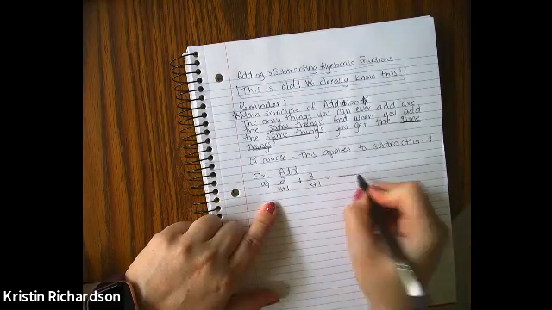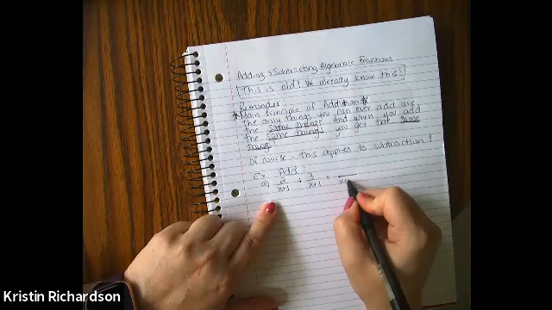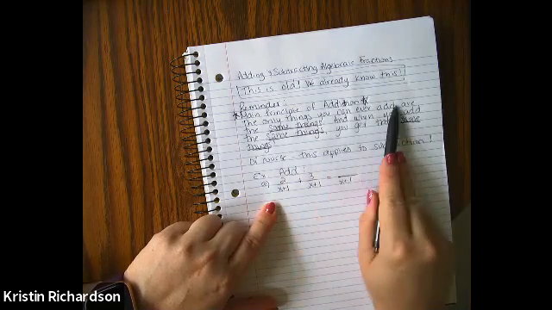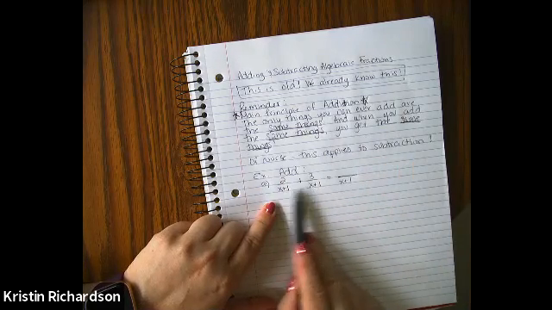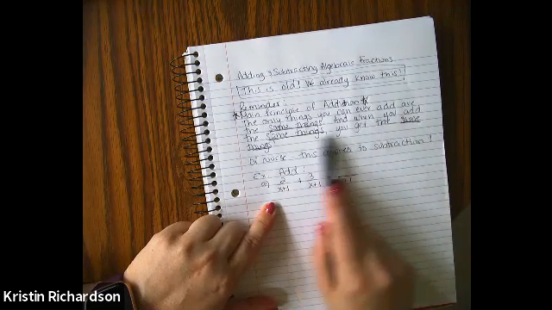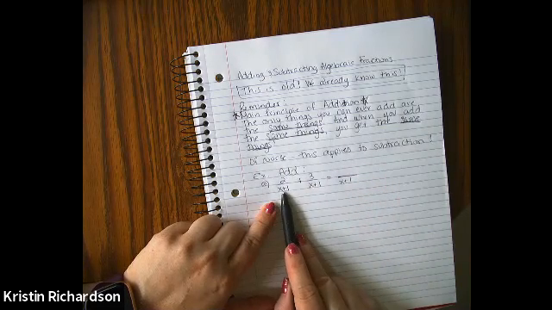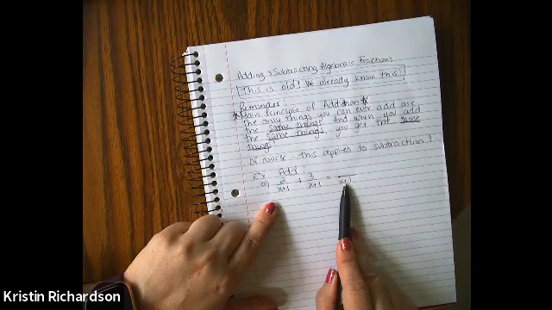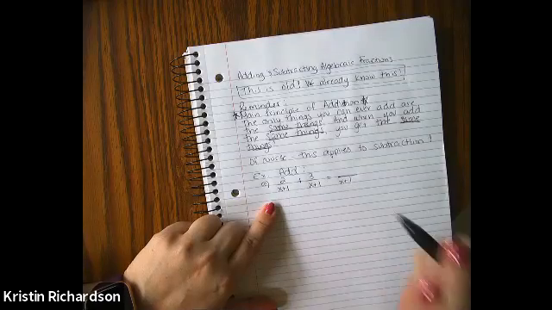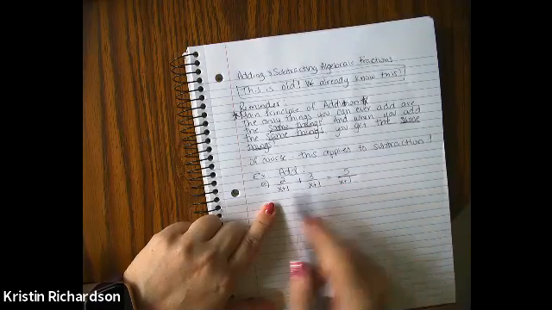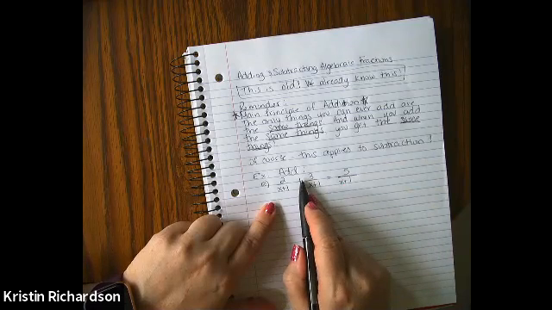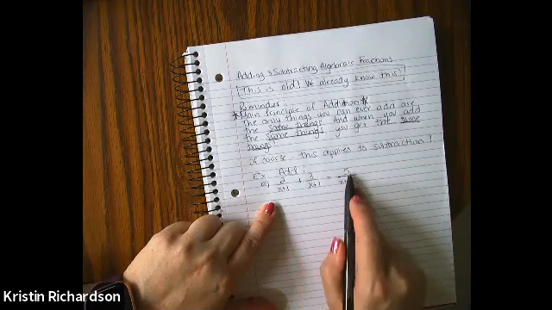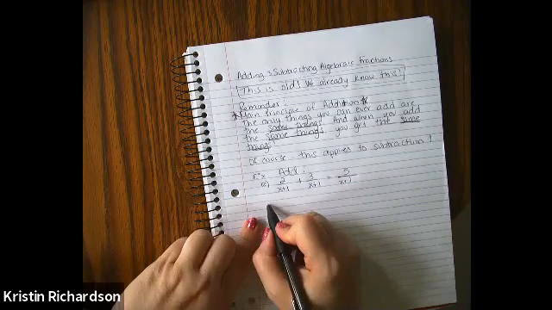And what are we going to end up with? More x plus 1s. The only things you can add are the same things. These are the same things. And when you add the same things, you get the same thing. So when we add x plus 1s, we're going to get x plus 1s. So how many do we have? 5. 2 over x plus 1 plus 3 over x plus 1 equals 5 over x plus 1.